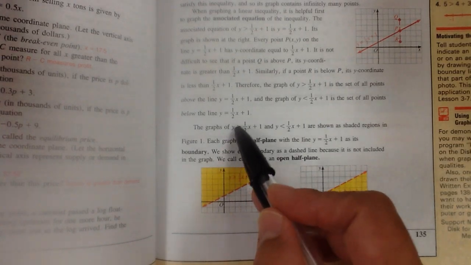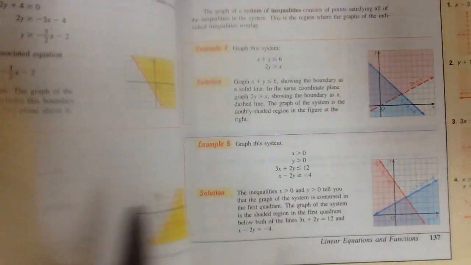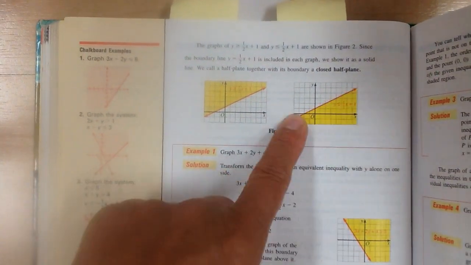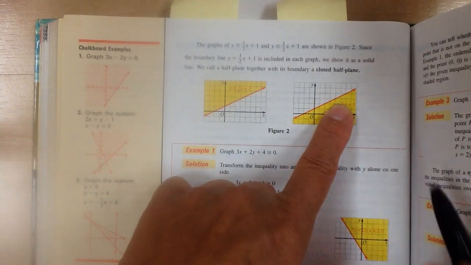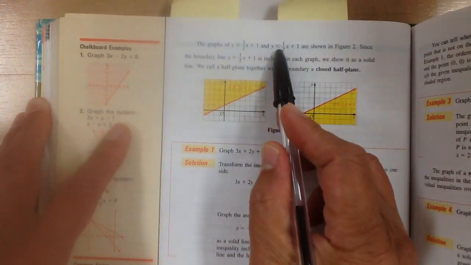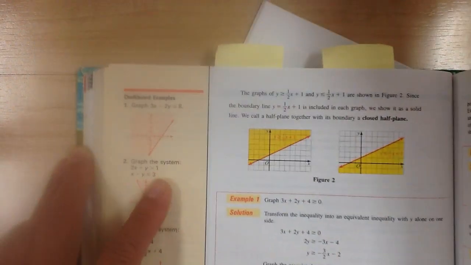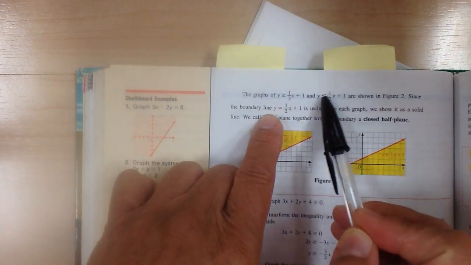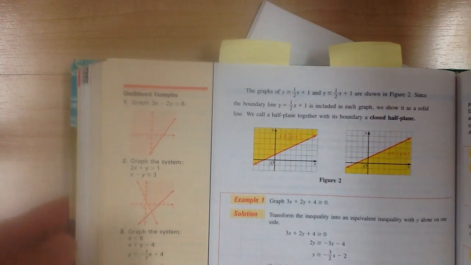So when you have greater than or less than, you're going to get a dashed line. And when you get to the next page, when you have a solid line like this, it is called a closed half plane. This is when you have an equal, like less than or equal to or greater than or equal to. So when you have greater than or equal to, there's a little equal sign down below, so you're going to get a solid line. Okay, so let's go over some examples.